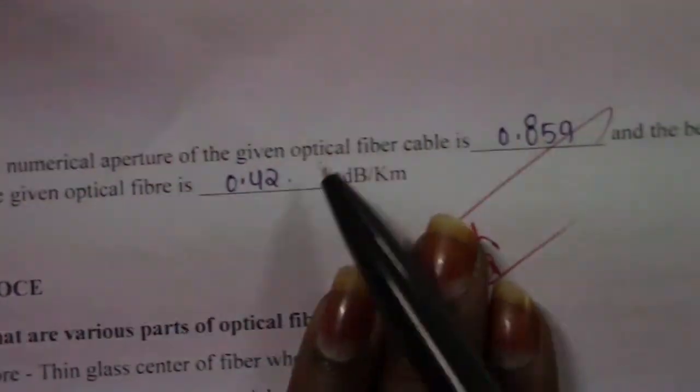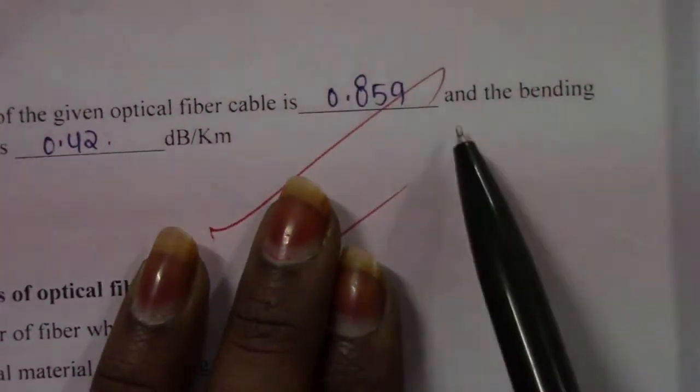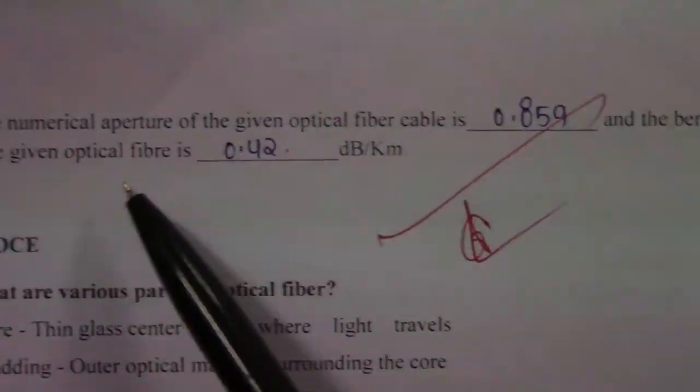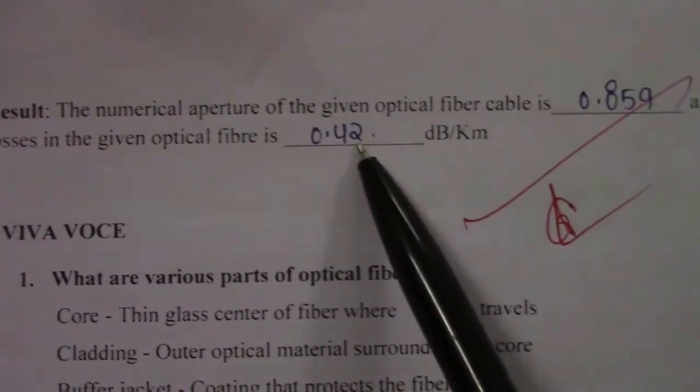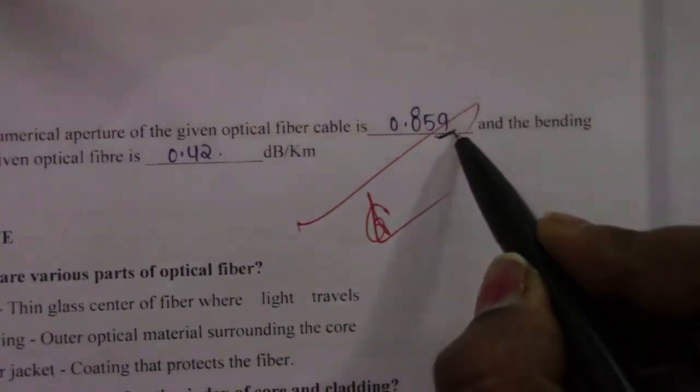So coming to the result. Finally I will write the result. The numerical aperture of the given optical fiber is average value 0.85 and the bending loss of the given optical fiber is 0.42 decibels per kilometer. No units for measuring the numerical aperture.